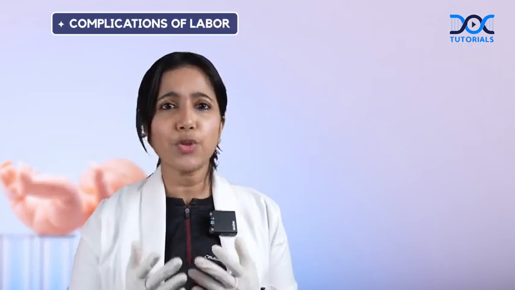So let's have a look at a few of the complications which you can manage well as an intern, such as shoulder dystocia or postpartum hemorrhage, which are obstetric emergencies. It is very crucial that you are aware of the initial steps that you are going to take to manage such situations. So first, let's have a look at shoulder dystocia.